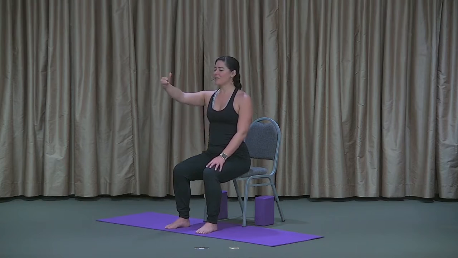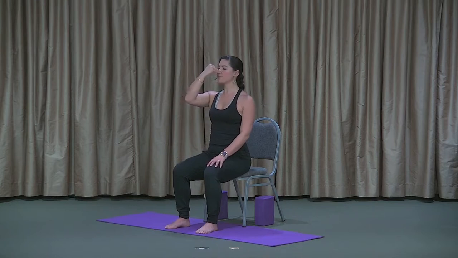All right. So once you are ready to begin, you'll close off the left nostril in whatever way you can, inhaling through the right. Close that right nostril, open the left, and exhale through the left. Inhale through the left. Closing the left now, opening the right, exhale through the right nostril. Inhale through the right. Closing off that right nostril, opening the left, exhale left. Inhale left.